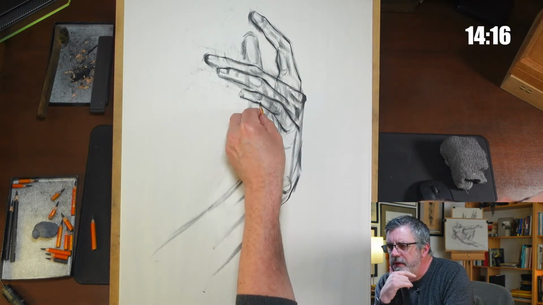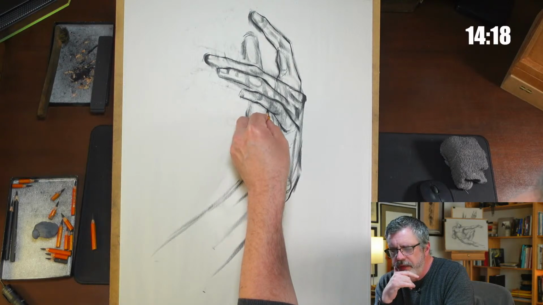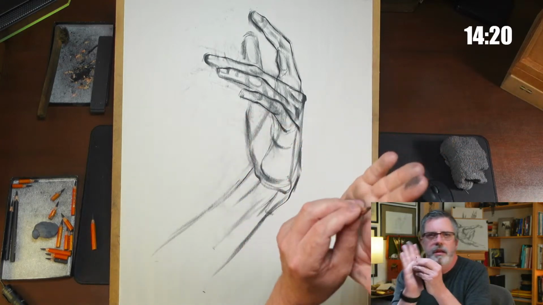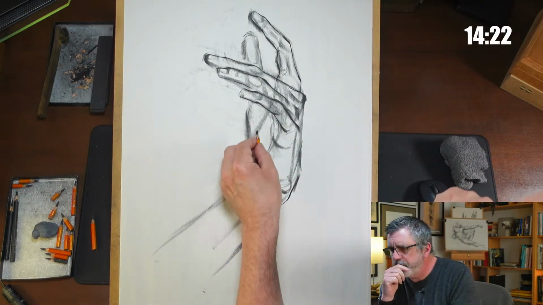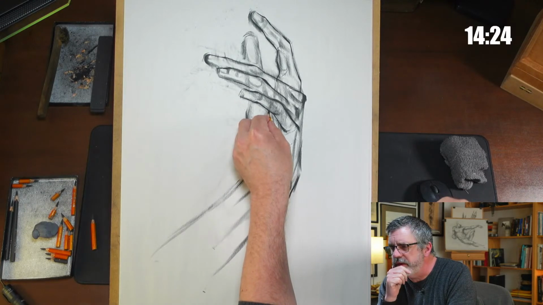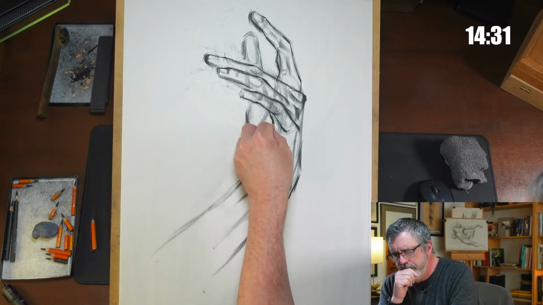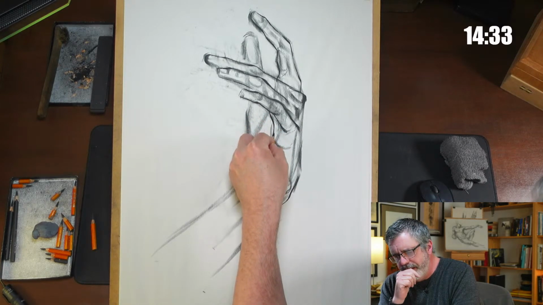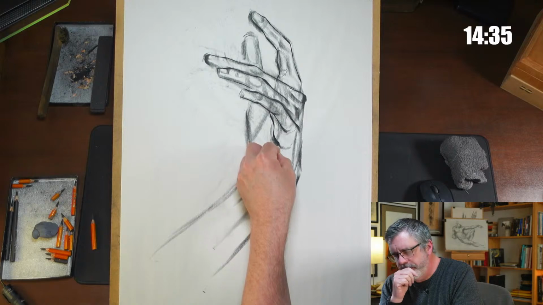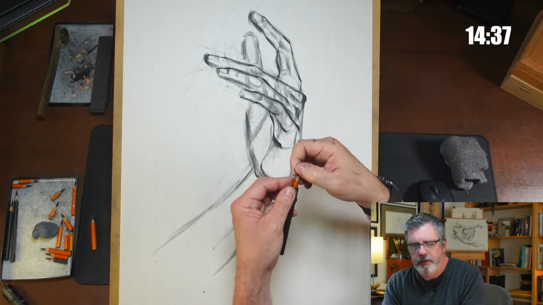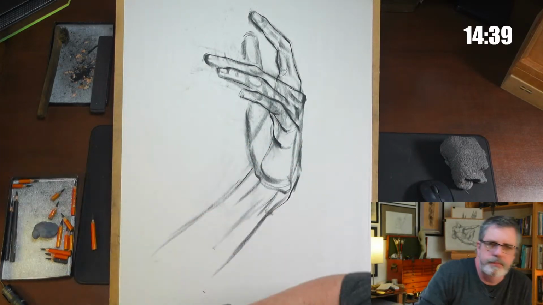Now you can see, just get a glimpse here of the meat of the palm, right where the knuckle line is here. We can see that just revealing itself in here, and then coming around the form here. And that's gone too now. All right, doing well.